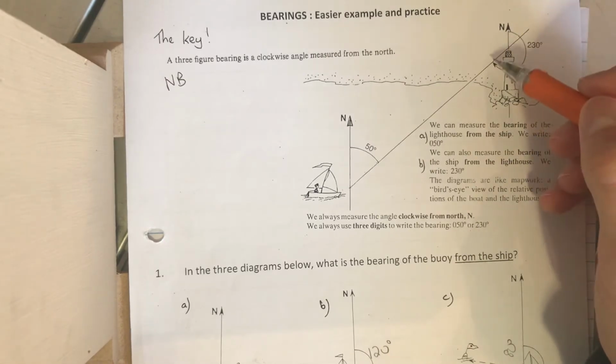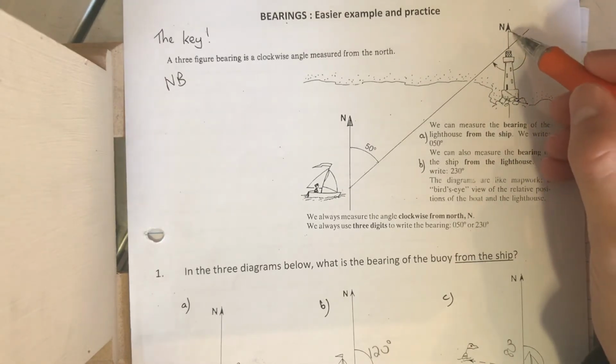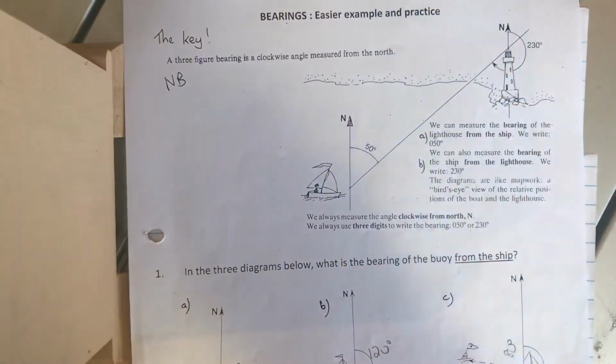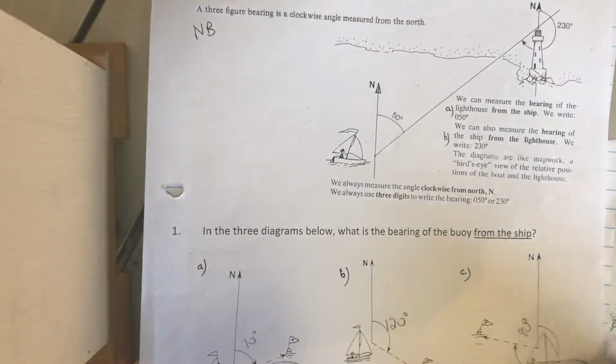the one we're interested in, the clockwise measurement from the north. Okay, let's look at a few more examples.